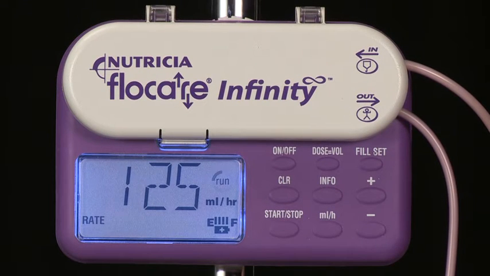Once you've pressed the Start-Stop key, the run circle at the upper right of the display will begin to rotate to confirm that the pump is running. The flow rate remains in the display.